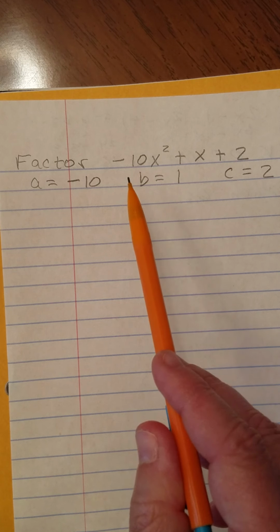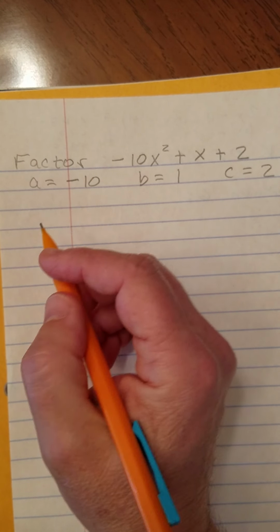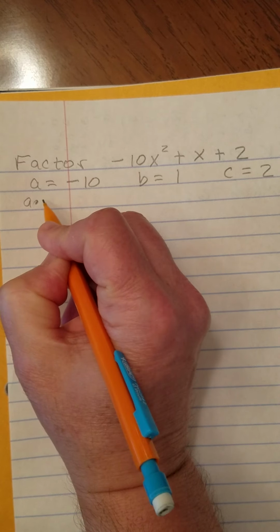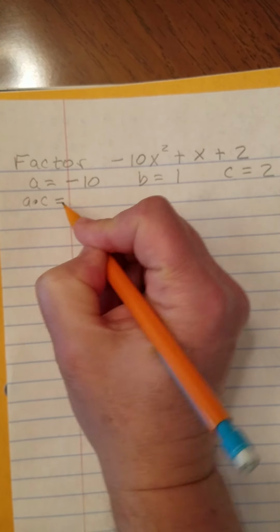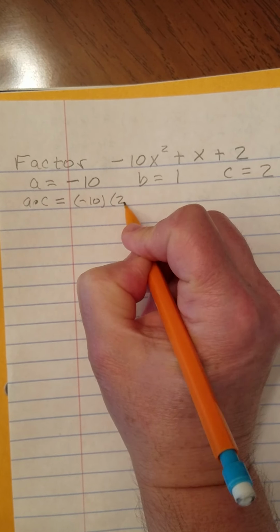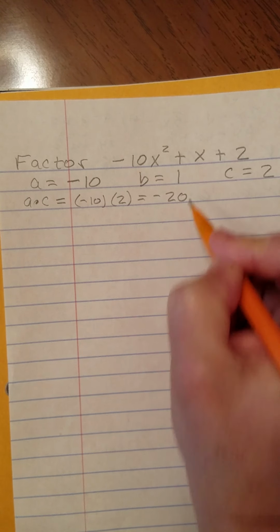So a can be a negative number. The good news, though, is that everything stays the same. Nothing changes as far as how you do the problem. So you start by multiplying a times c. A times c in this problem would be negative 10 times 2, which is negative 20.